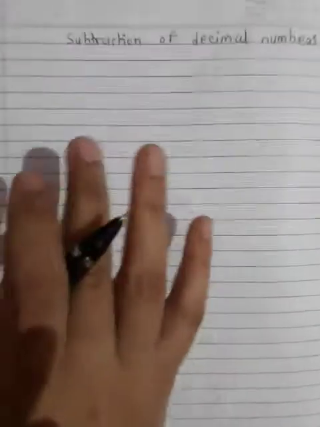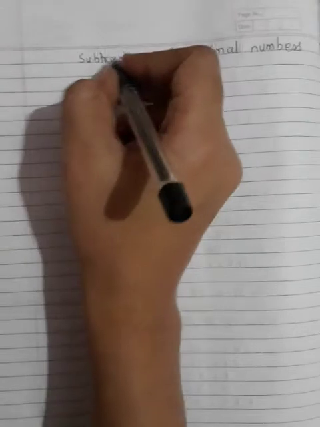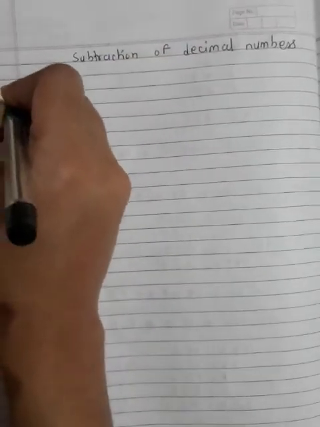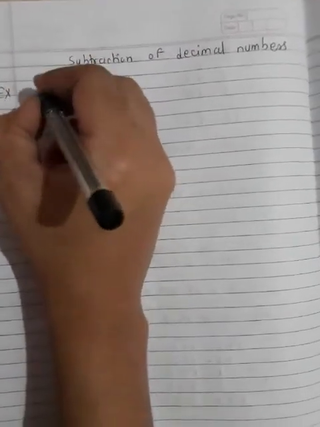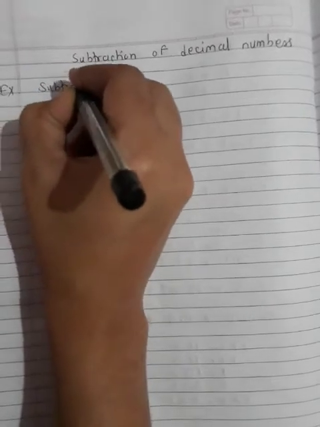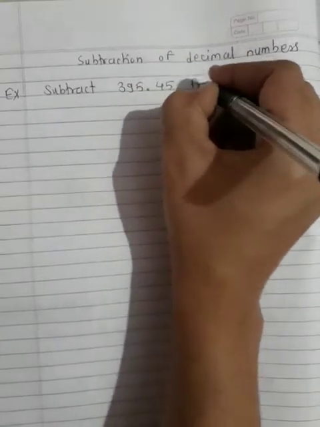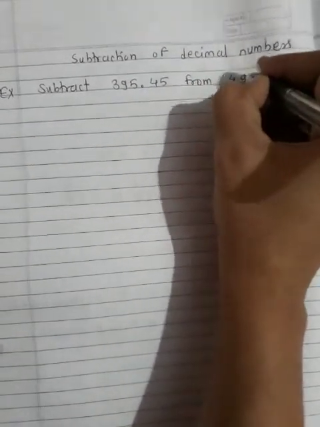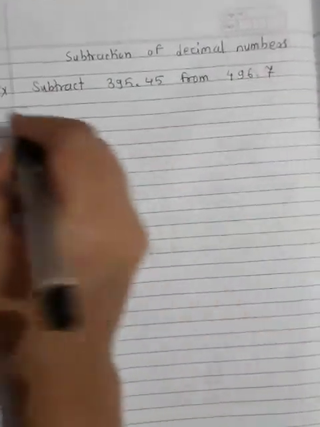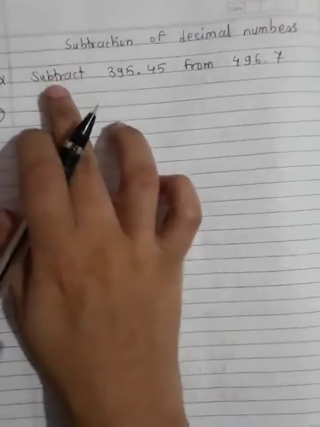The method is the same as addition. Take the first example: subtract 395.45 from 496.7. Here we have to subtract this from this.